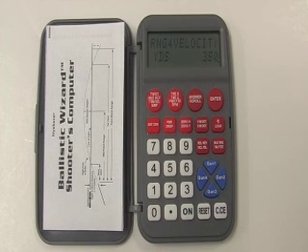Next, we have range for velocity. This is the input necessary for calculating velocity at a given distance. Next, we have range for energy. This is the distance that needs to be input for calculating energy at a given distance.